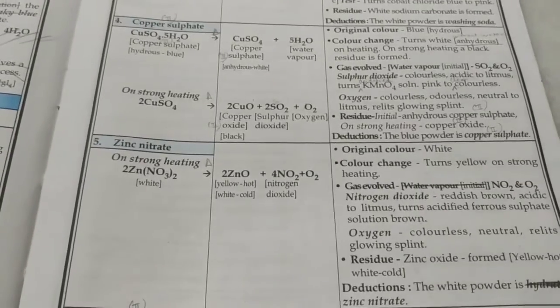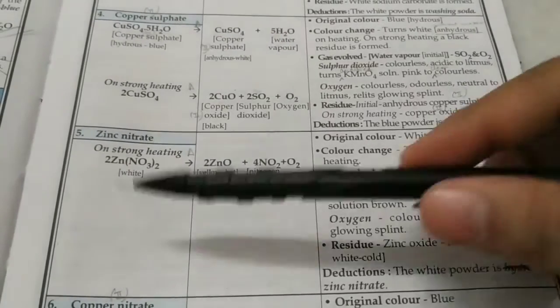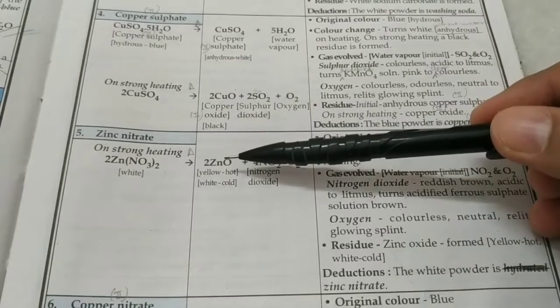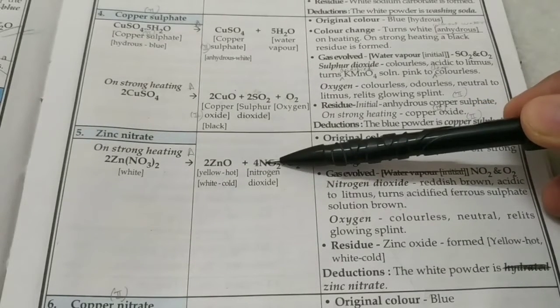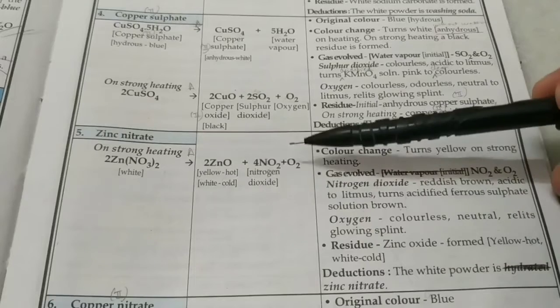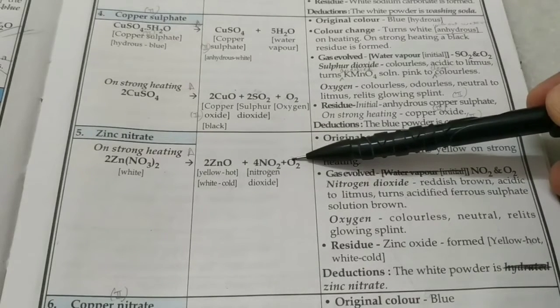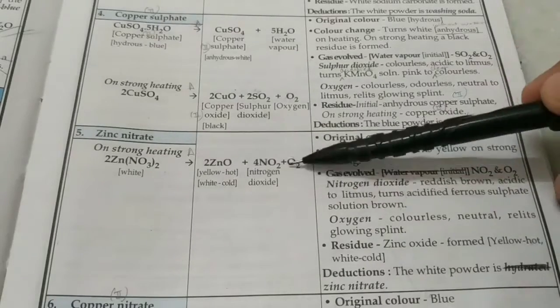Next, zinc nitrate. It's a white salt. If it's heated, you get a residue which is yellow when hot and white when cold, and you get a reddish brown gas which turns acidified ferrous sulfate solution brown, and a gas is released which rekindles a glowing splinter. So I give you 3 observations here.